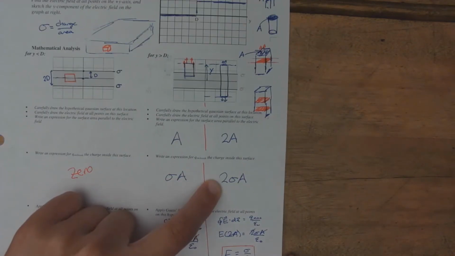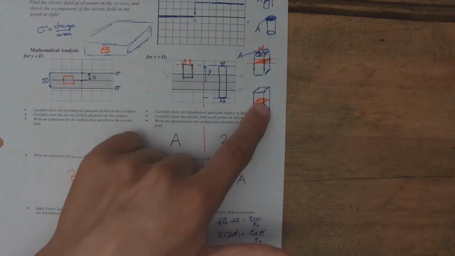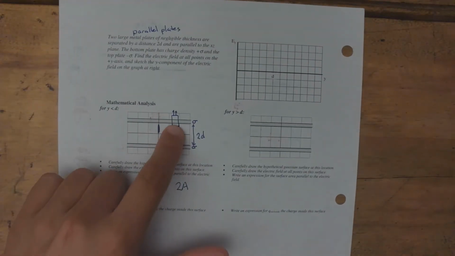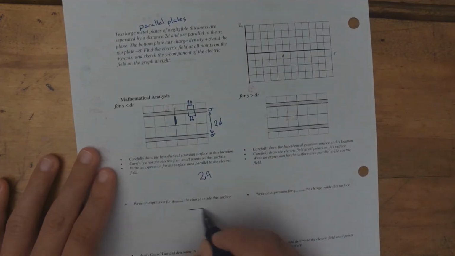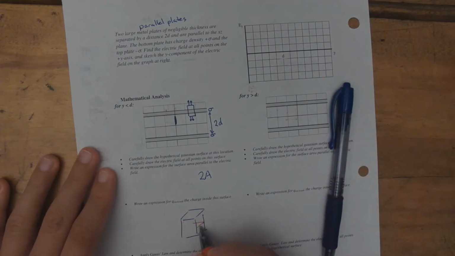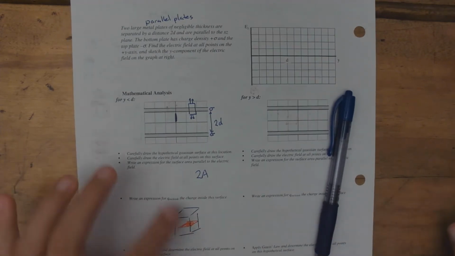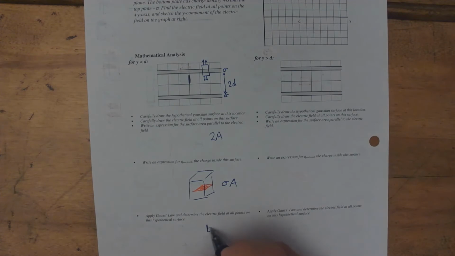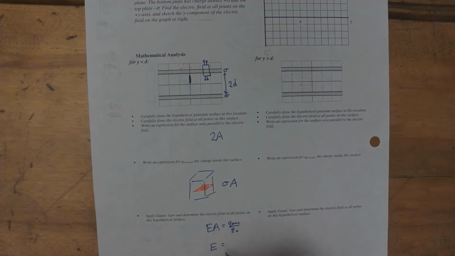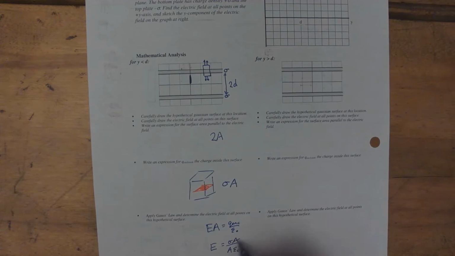But now Q enclosed is not 2 sigma A, because we don't have charge here and here. We just have charge on this plate of negligible thickness, where the surface charge density is just sigma. So Q enclosed is equal to sigma times A. Then if I do EA equals Q enclosed over epsilon naught, I get E equals Q enclosed, which is sigma A, divided by A, and epsilon naught.